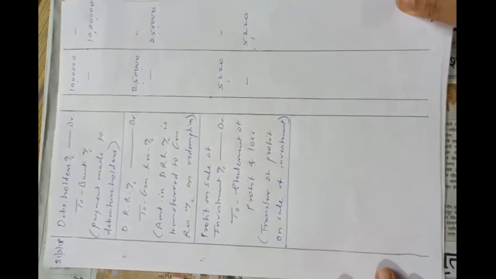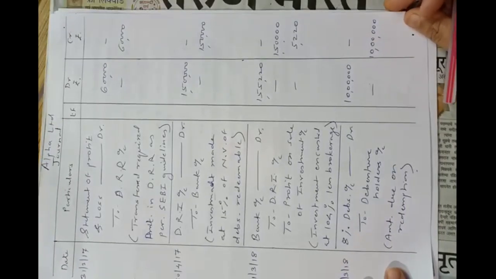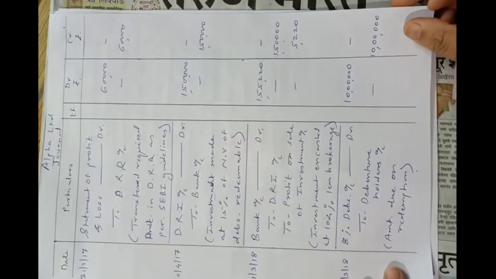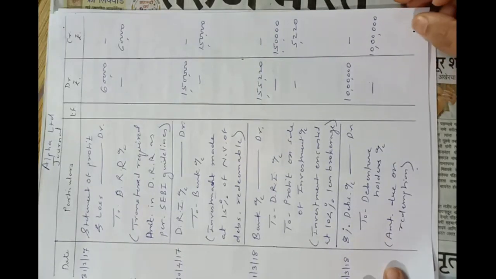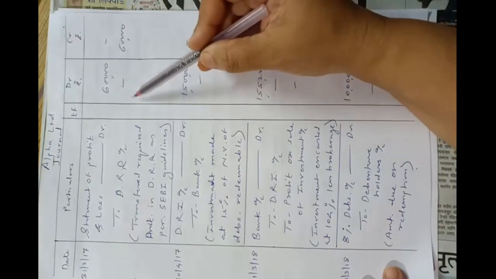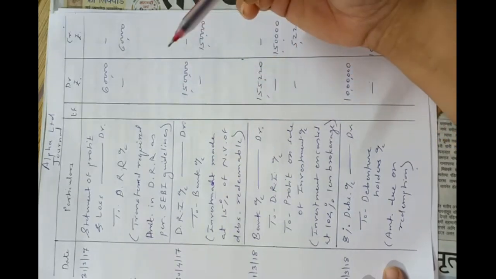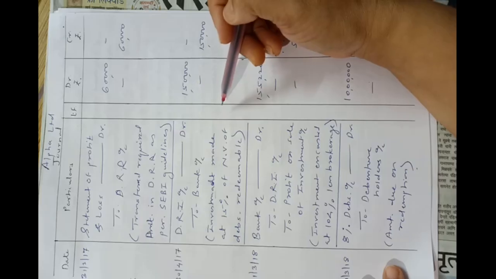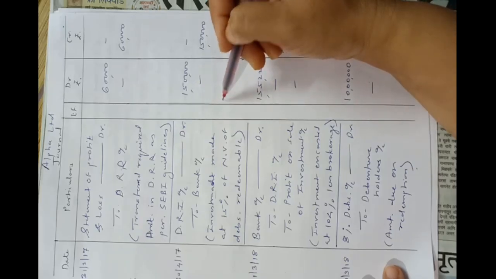In this way, in this problem we have to pass the journal entries. In this problem we have not passed the entries of issue of debentures, because they have asked us to pass the entries for the redemption of debentures only. So this entry transfers the required amount to DRR. Then this entry is debenture redemption investment made.